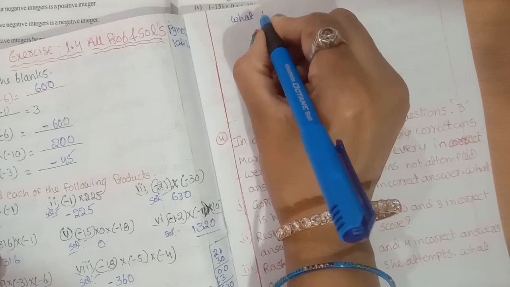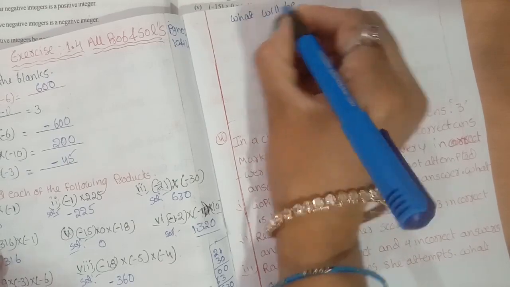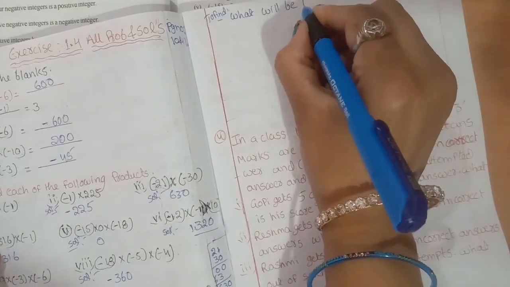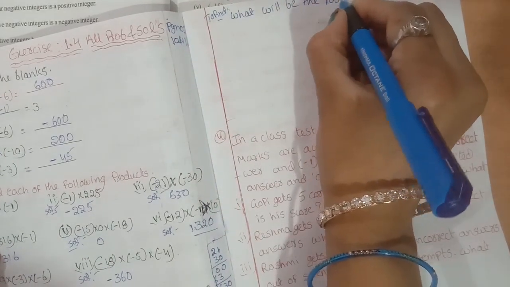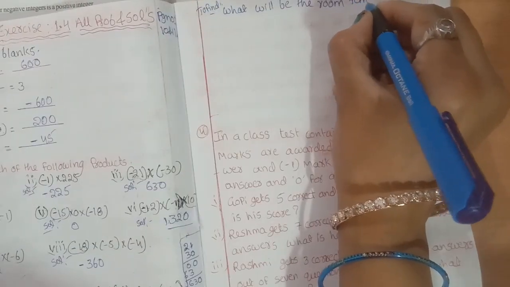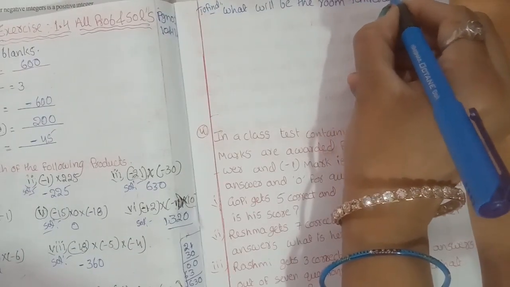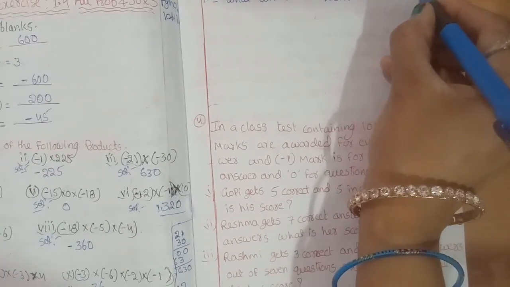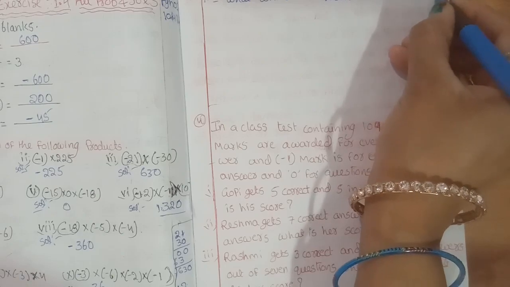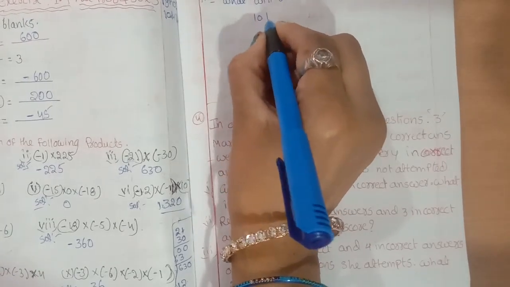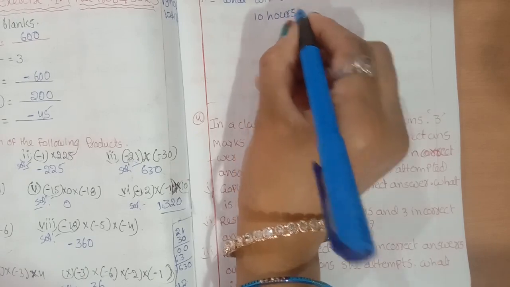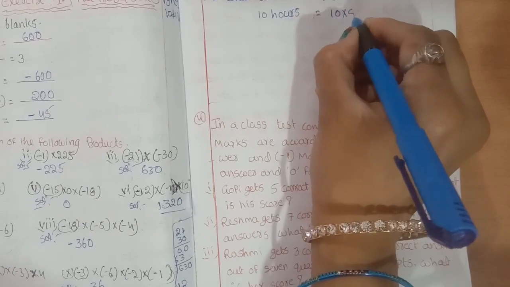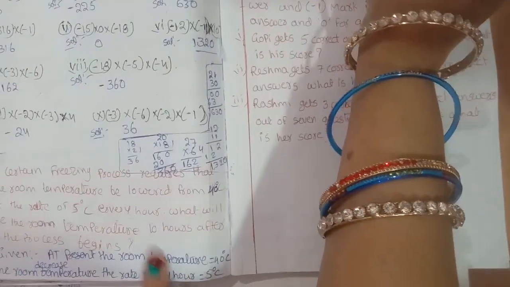To find what will be the room temperature after 10 hours. Each hour is 5 degrees centigrade, already given in the problem.